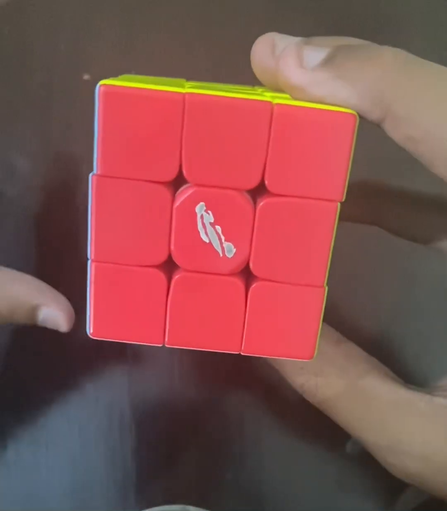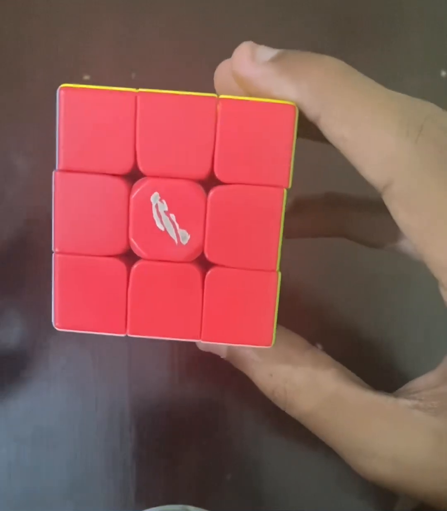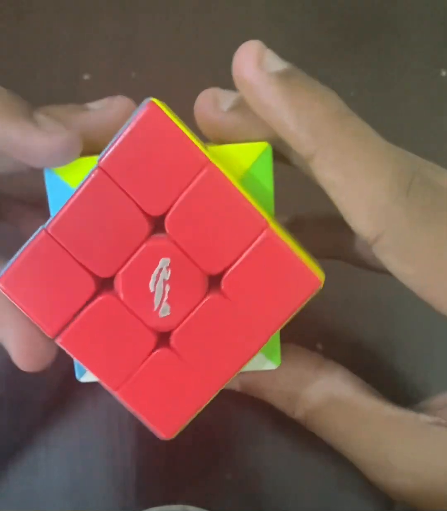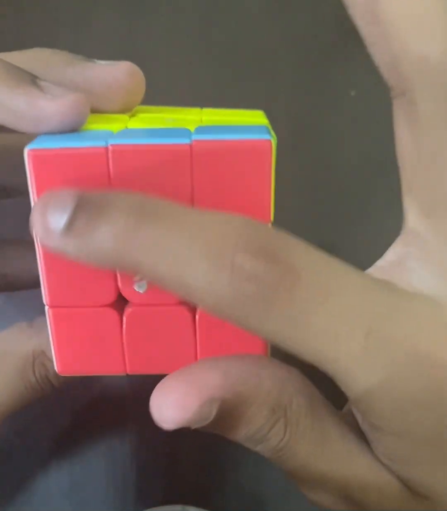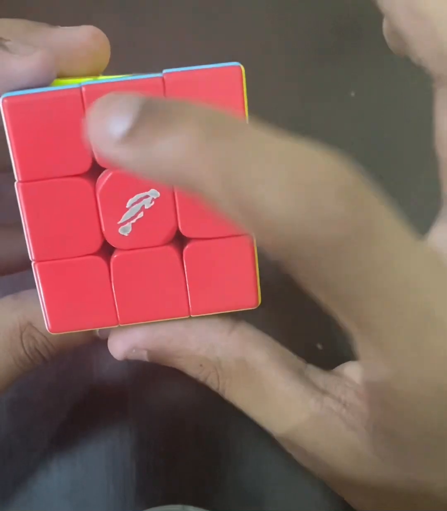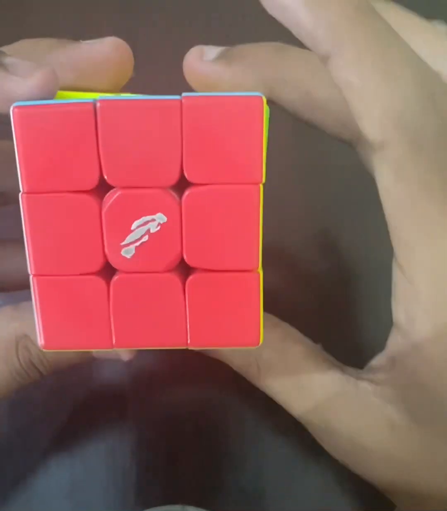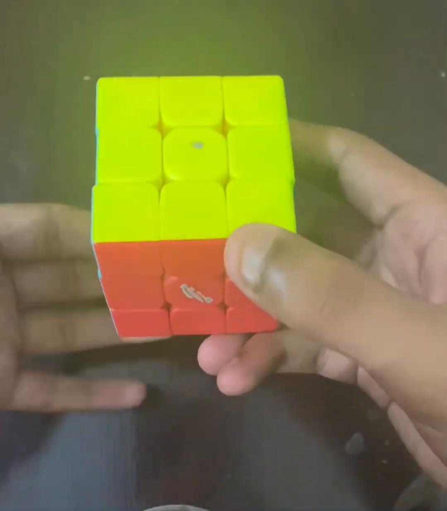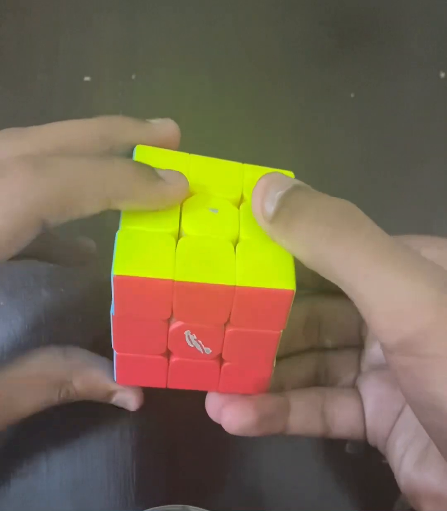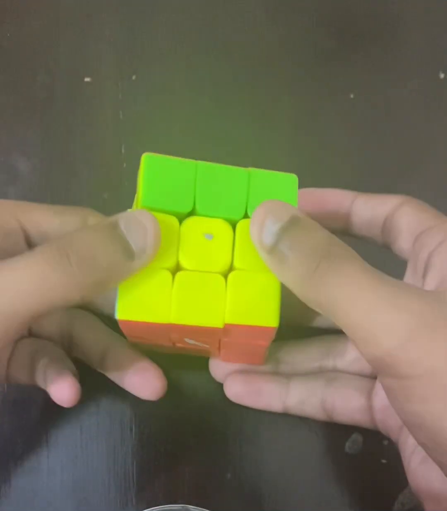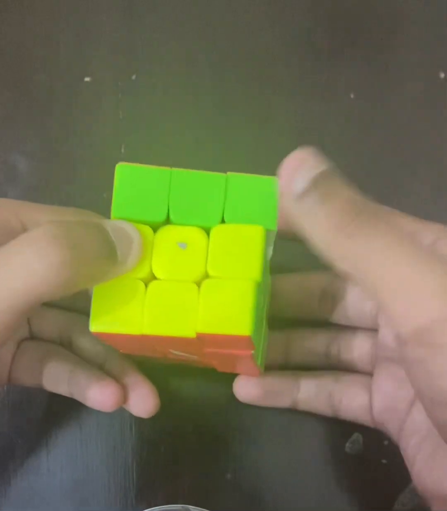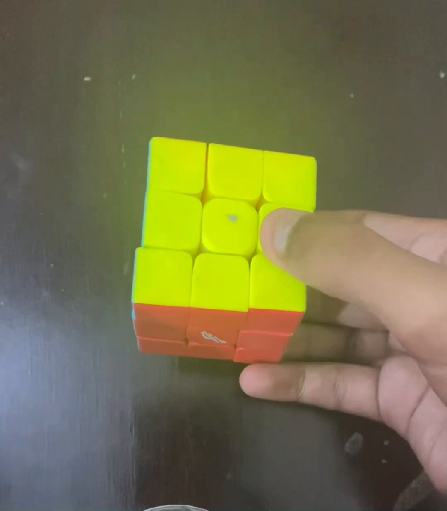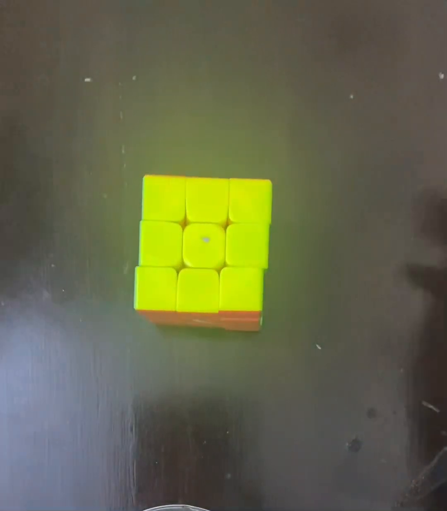We recognize the front as F. F is like this, it moves clockwise, and anti-clockwise F prime moves like this. And then in the back we have B, which is like this, it moves clockwise, and then B prime like this. That is all of how you move the cube.